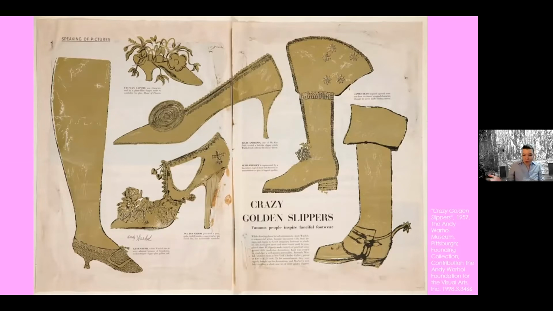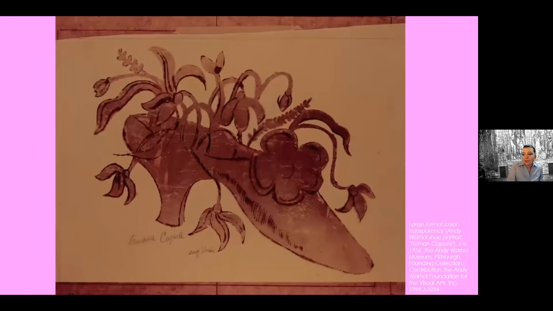But lo and behold, the Crazy Golden Slipper spread did appear in 57. And so that's how the Art Directors Club was exposed to it. And they did include Andy Warhol in their annuals for his Crazy Golden Slippers. And so at the museum, we do have some ripped pages from Life magazine showing the spread. We also, once again, have the large format color transparencies that are used for reproducing Warhol's original illustrations.